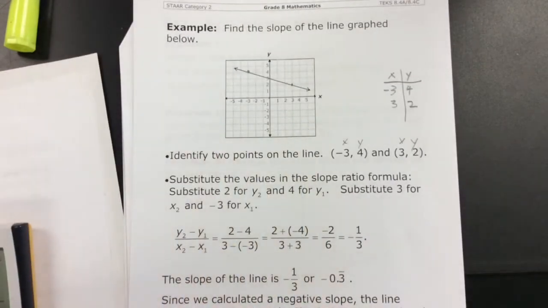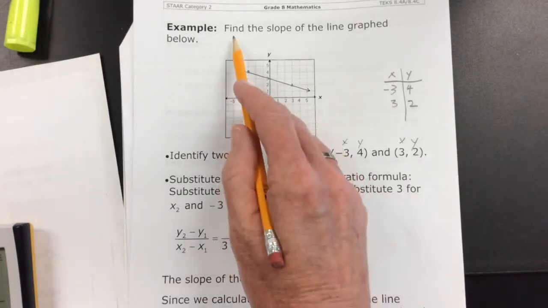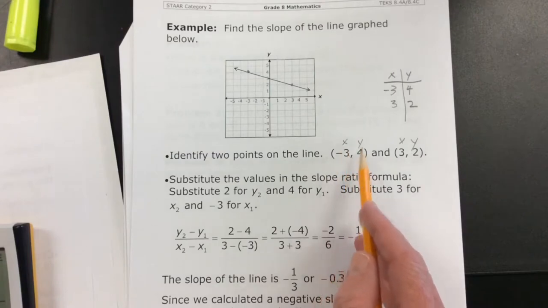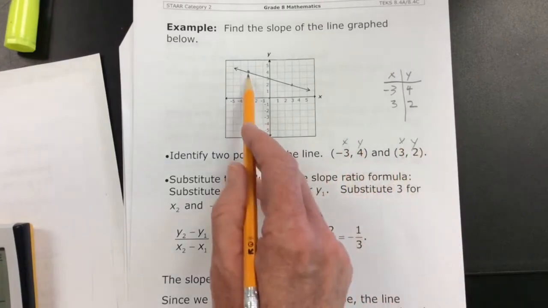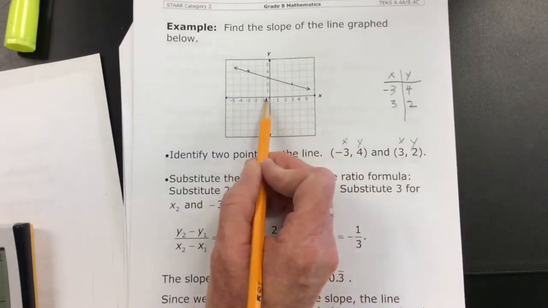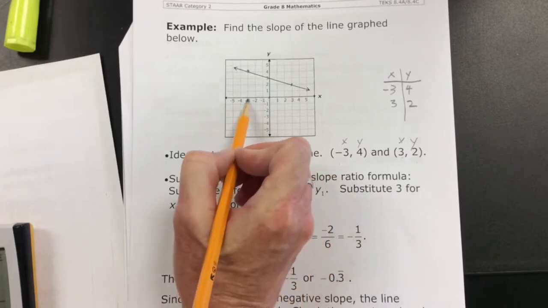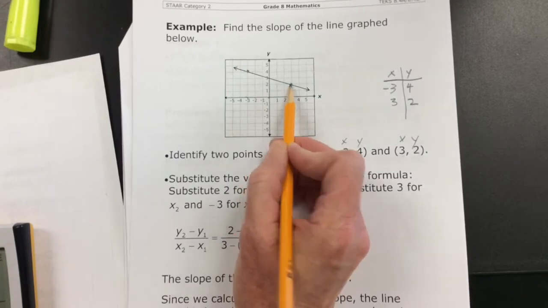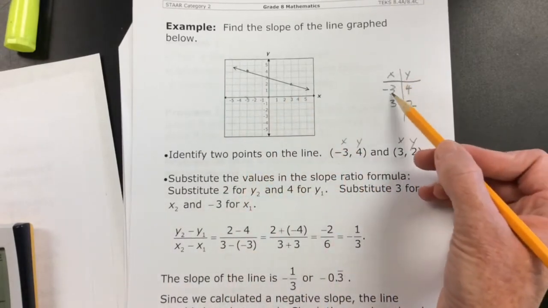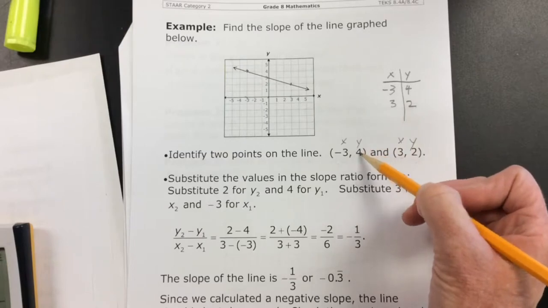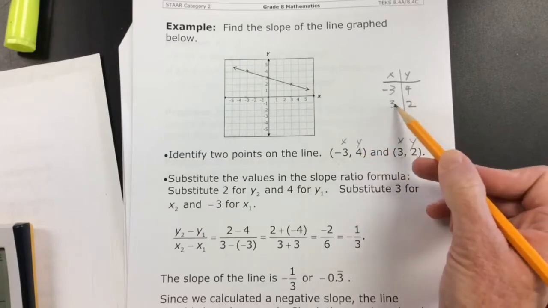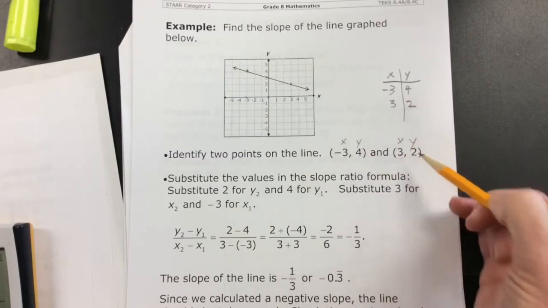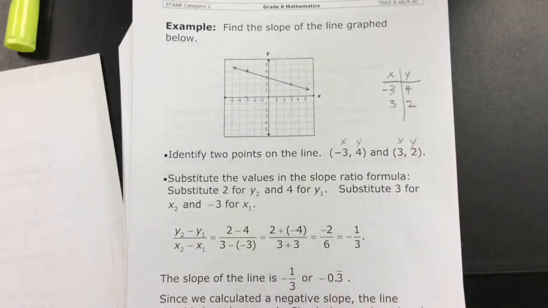Okay, here we go. So for this one, we want to find the slope of the line graph below. Well, here's your points, x and y, and I've already plotted them here. I went 3 to the left and up 4 for this one, and I went 3 to the right and up 2 for that one. Then I placed them in a table. Negative 3 and 4 here, 3 and 2 here. Okay? Now we need to put them in our calculator.